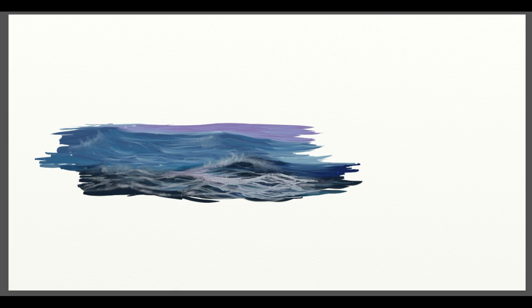Like so. Alright, so just kind of soften all that around. Maybe cut some of this back a little bit.